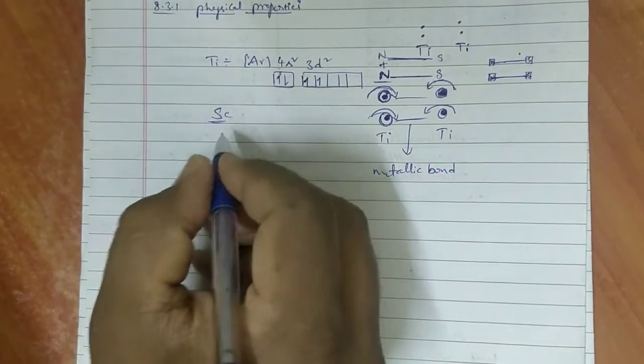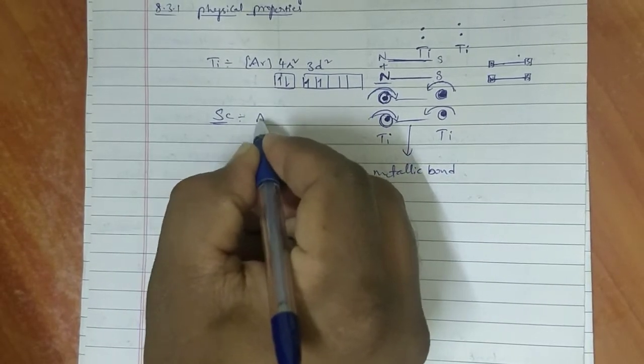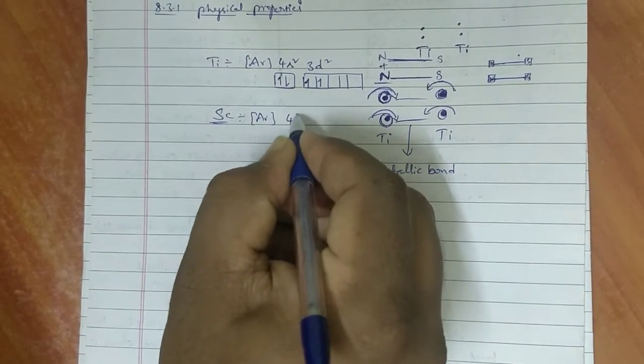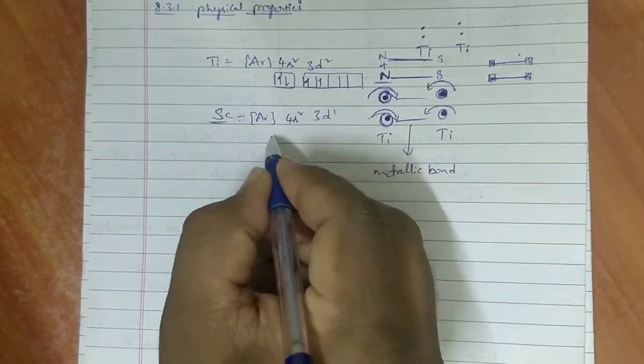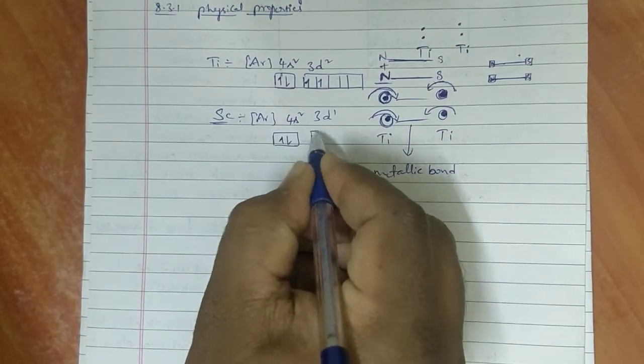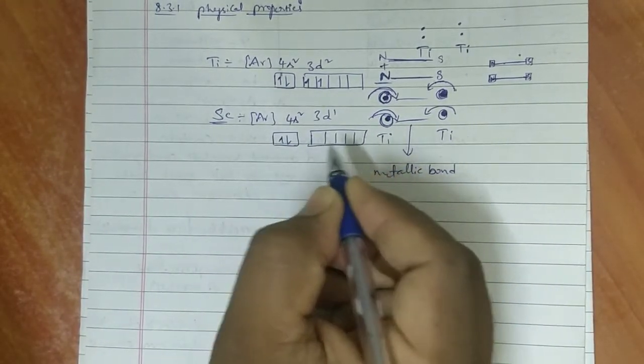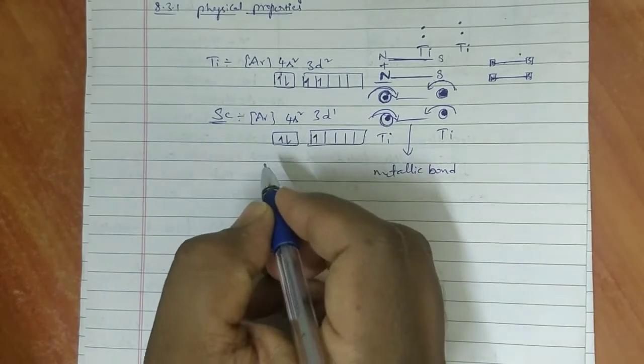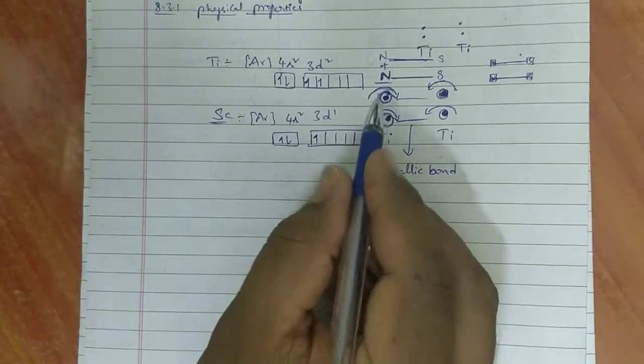Why? Scandium electronic configuration is argon 4s2 3d1. Scandium has only one unpaired electron. Titanium has 2 unpaired electrons.